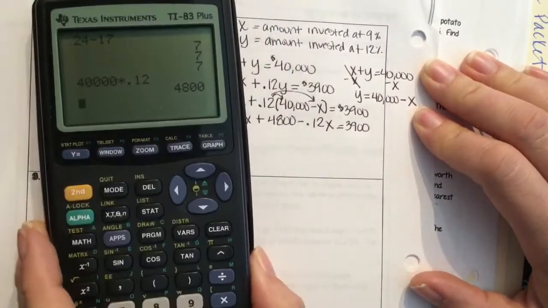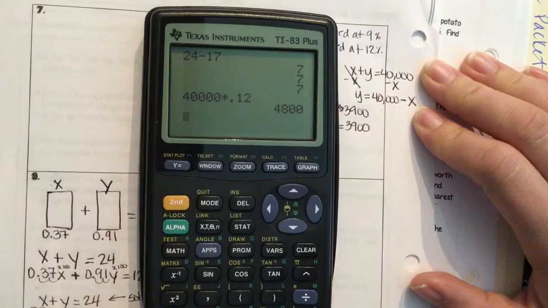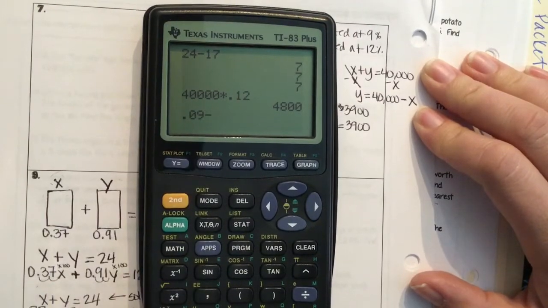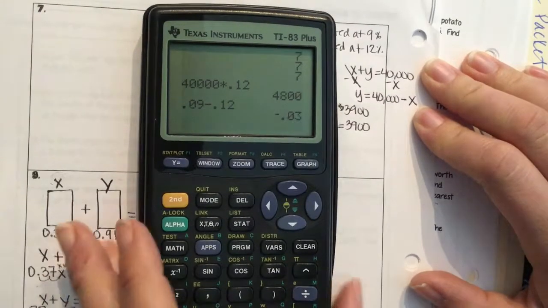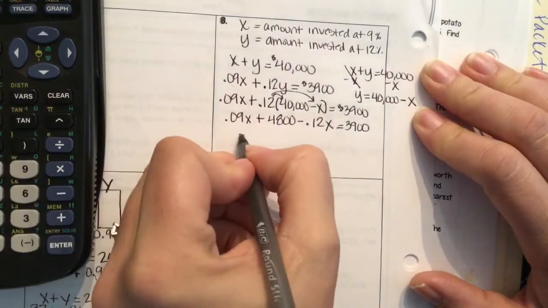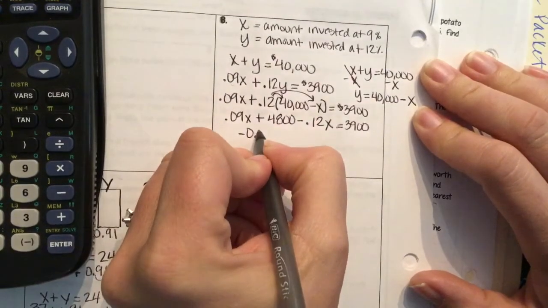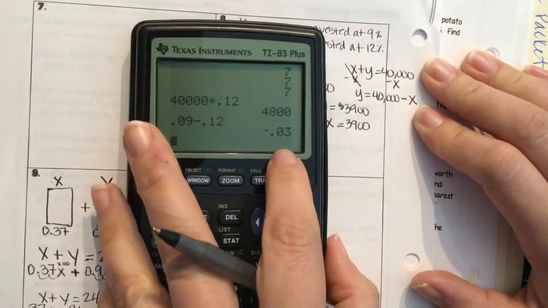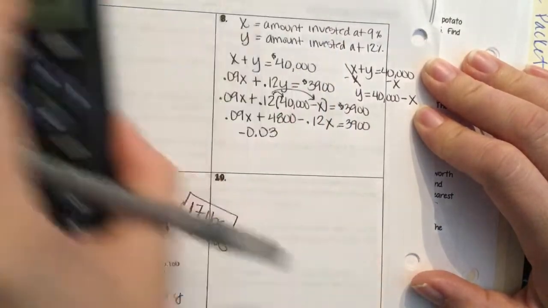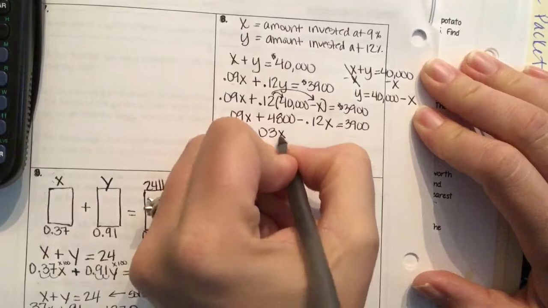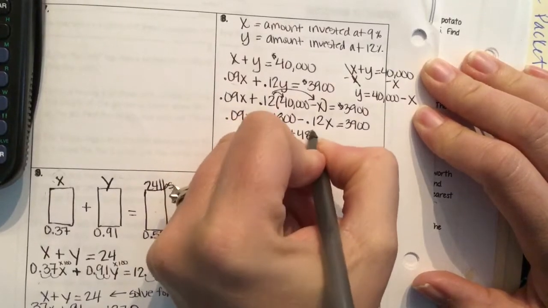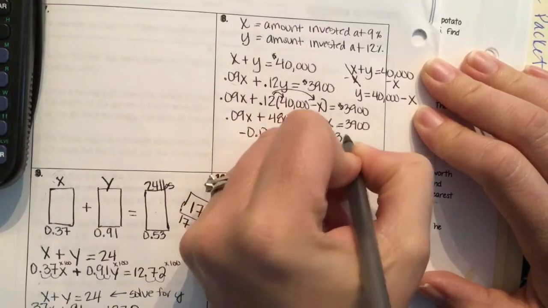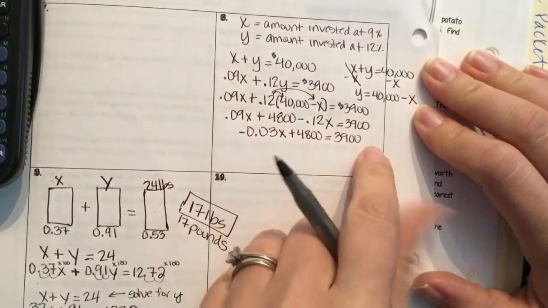I'll grab the calculator again and say 0.09 minus 0.12. That's negative 0.03, excuse me. If I write that correctly, it's negative 0.03x. Now, if you're wondering why it's negative, don't worry, because we're going to get a negative when we move this guy to the other side.